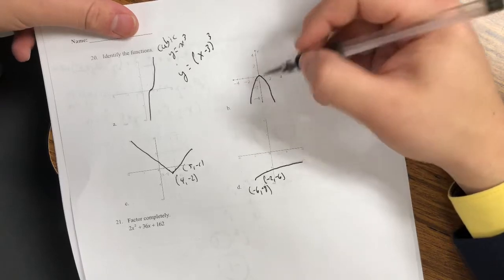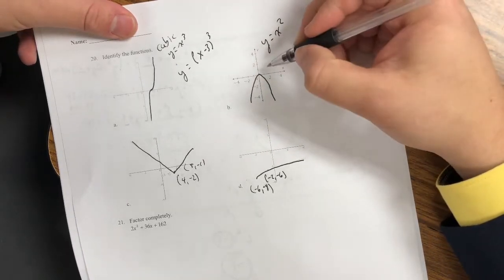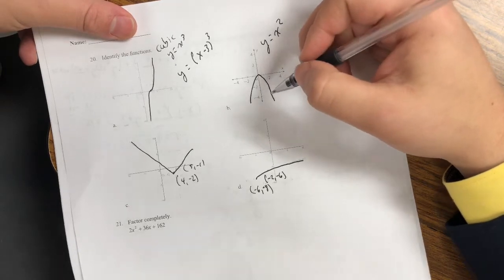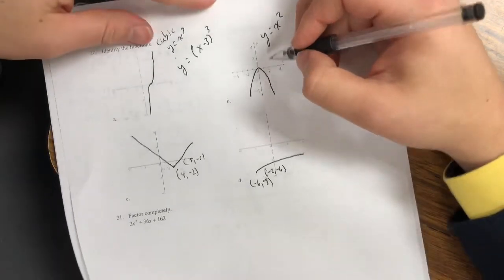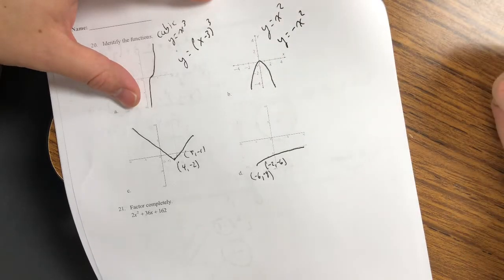This is a parabola generated from the parent function y equals x squared, quadratic. But it's concave down. It makes a frown. It's not concave up. It doesn't make a cup. So that tells me that the a value is negative. So y equals negative x squared.